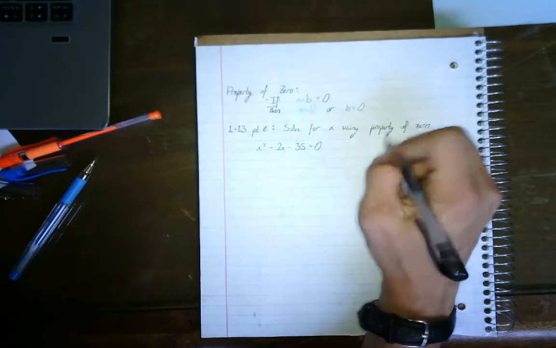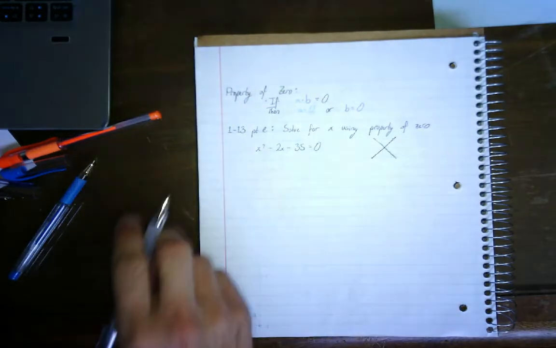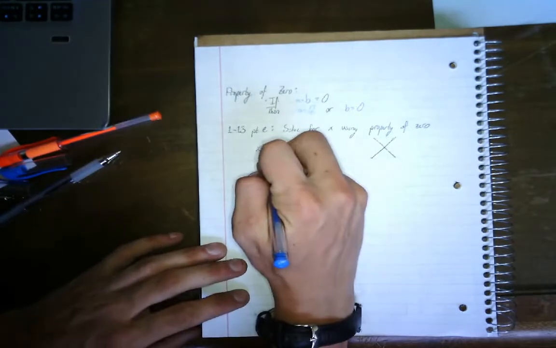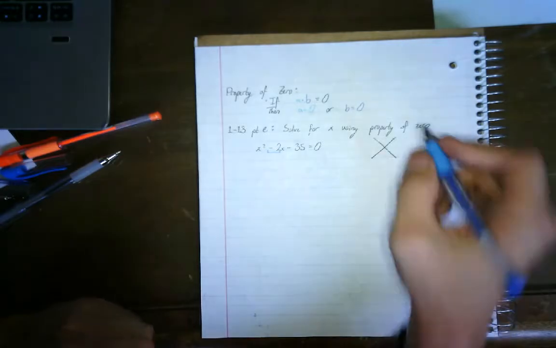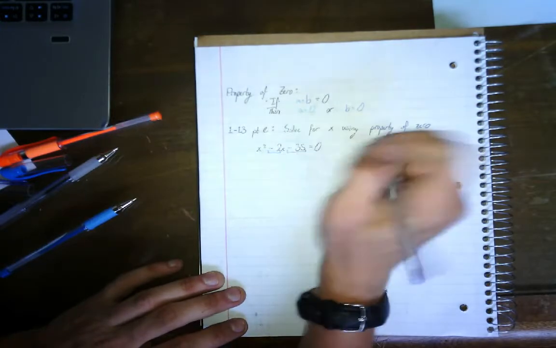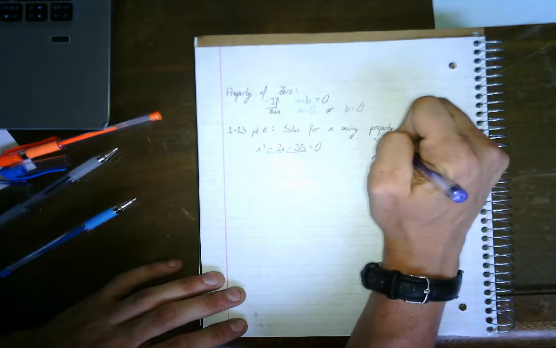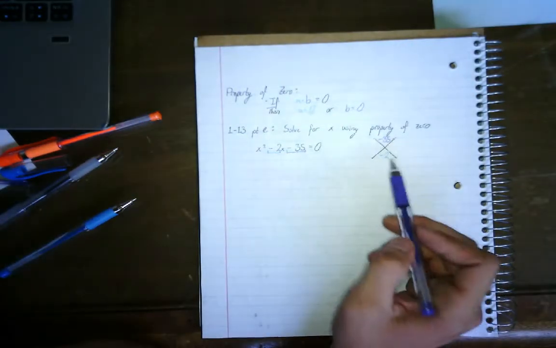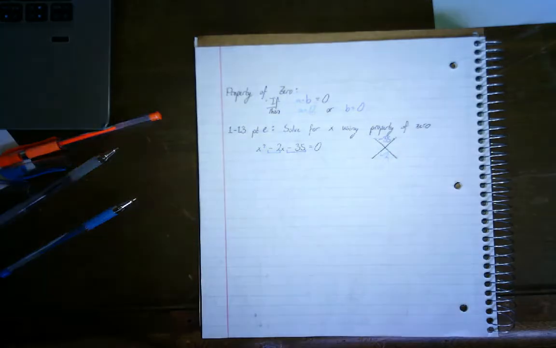So here we want to create a crisscross that we'll actually talk about later on this year, and realize that the value in the middle has to go down below, and the value up top has to go above. So what we want to do is find two values that multiply up to negative 35, and add up to negative 2.